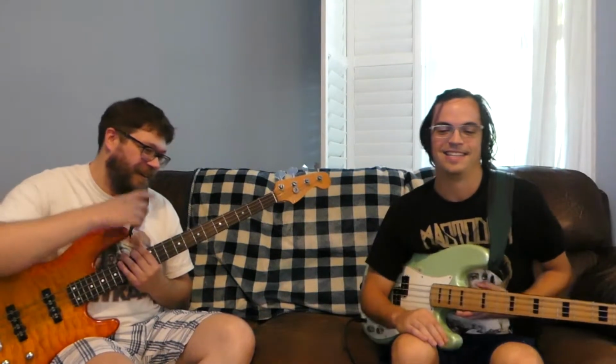Sick. Yeah. But for me, I'm very picky when it comes to basses and especially guitars. I'm probably more picky with guitars, but with basses, I don't really like anything besides Fenders for the most part. I'm really not that picky. Really? As long as I like the neck. If I like the neck, that's all that really matters to me.